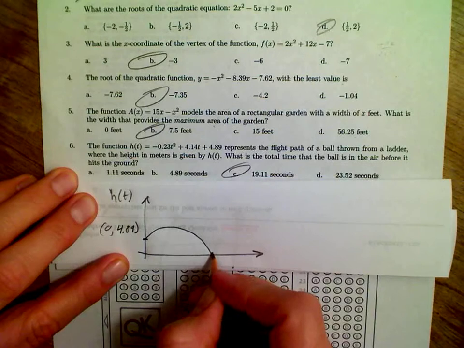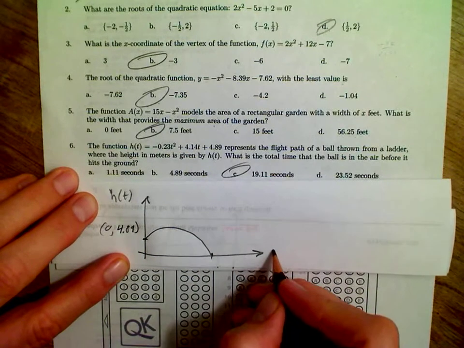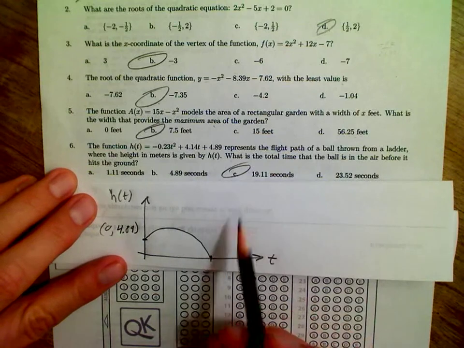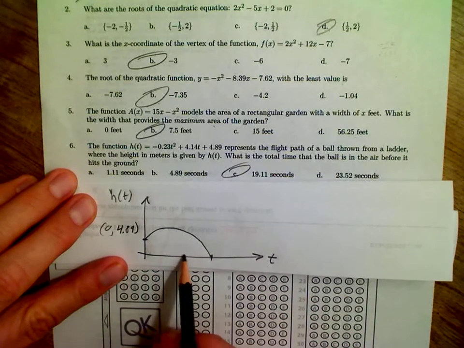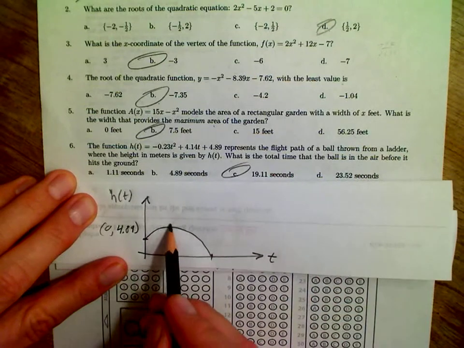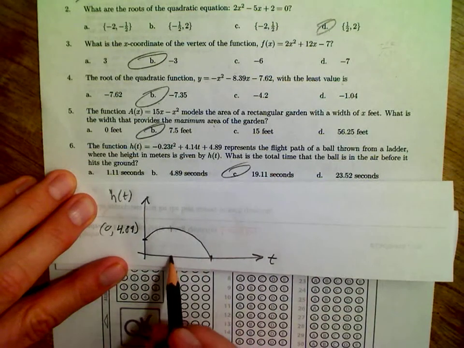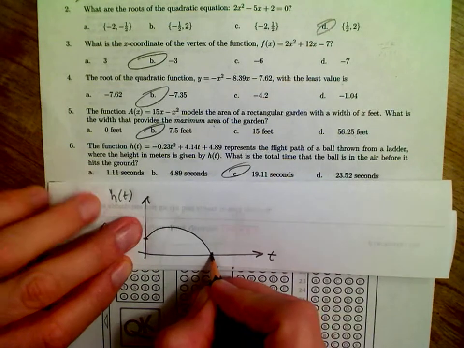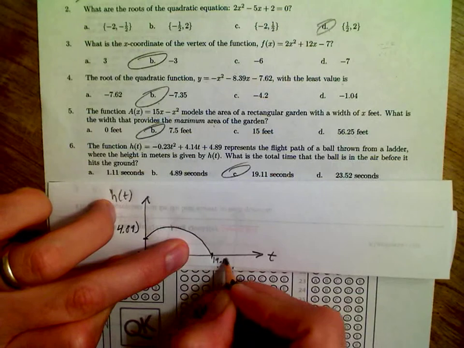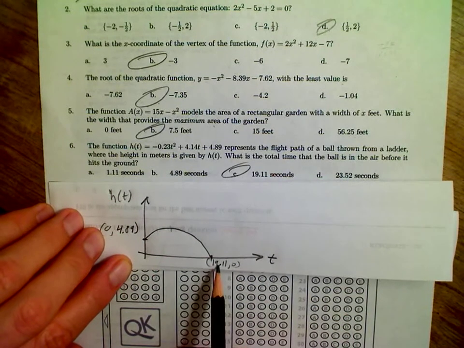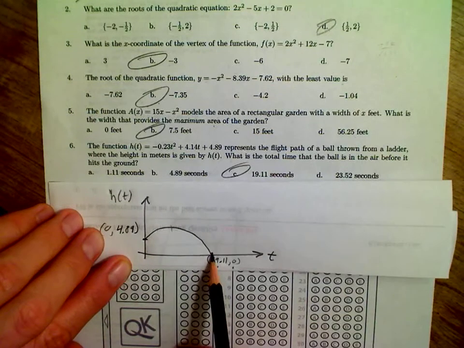And eventually it hits the ground. Now, t is the horizontal axis. t is how many seconds the ball is in the air. So at a certain amount of time, you've got these outputs. Now at this point, at 19.11, 0, you have a root of this function. That root represents the amount of time when the ball has a height of 0, which is when it hits the ground.